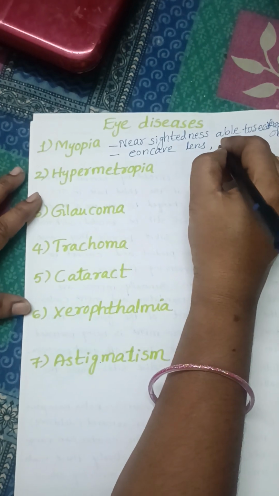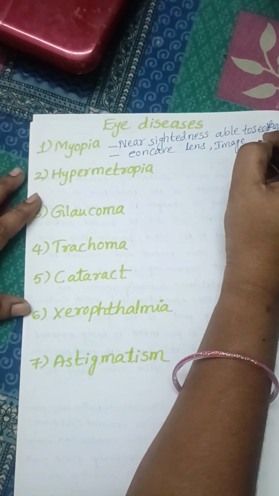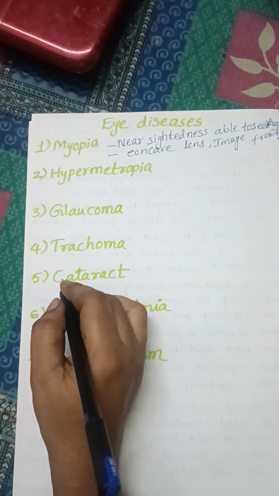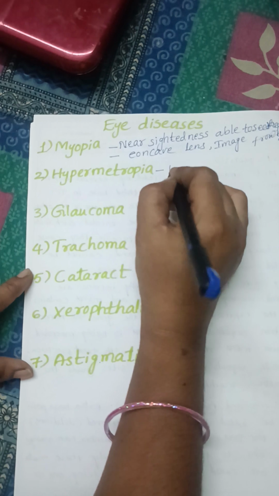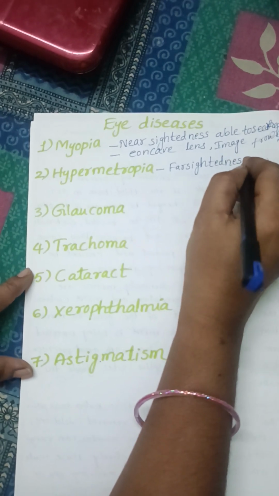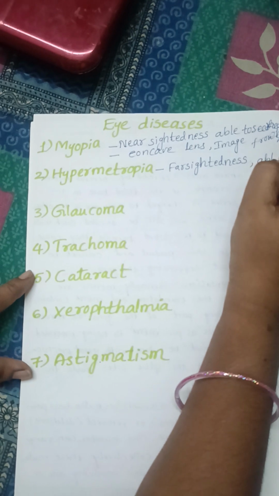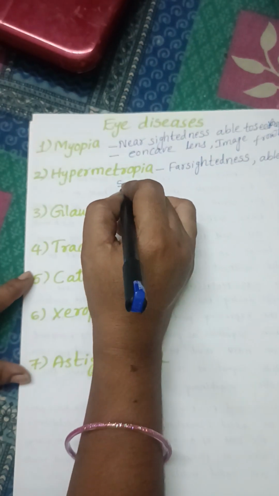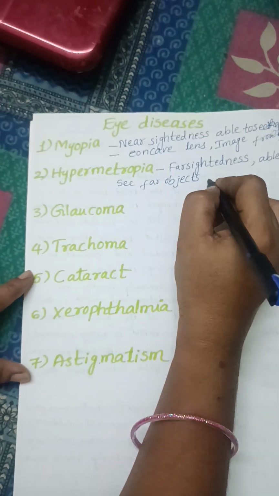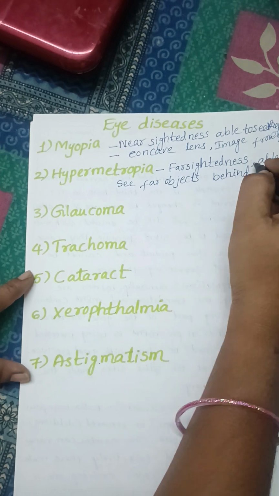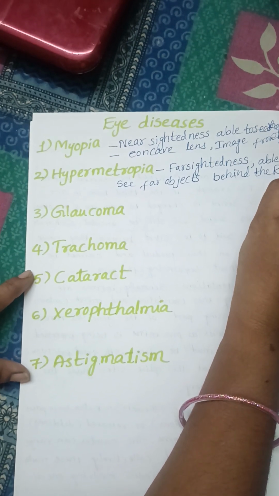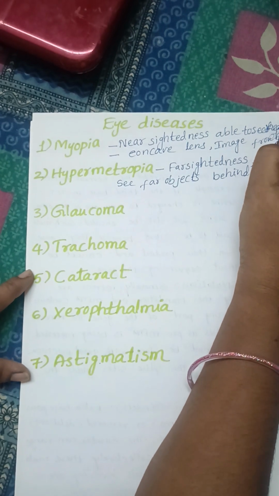Image will form in front of the retina. Here hypermetropia is farsightedness, able to see only far objects, and the image will form behind the retina.